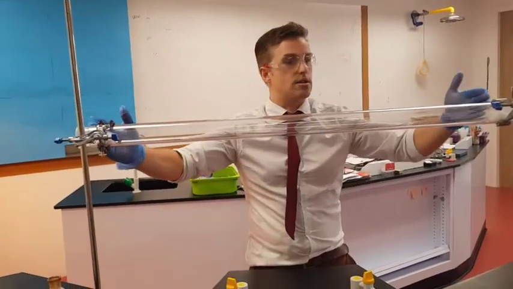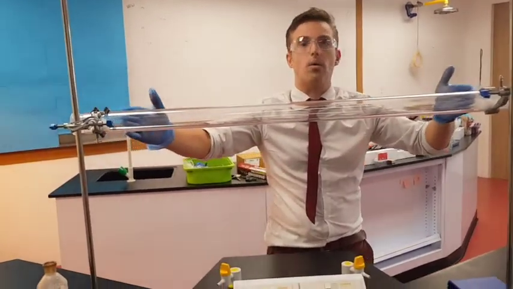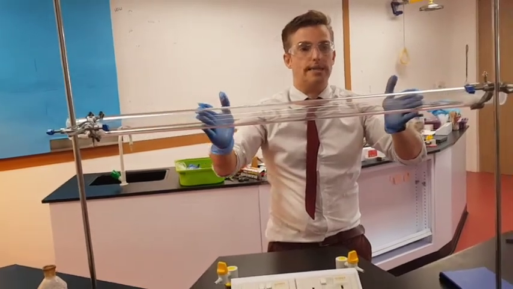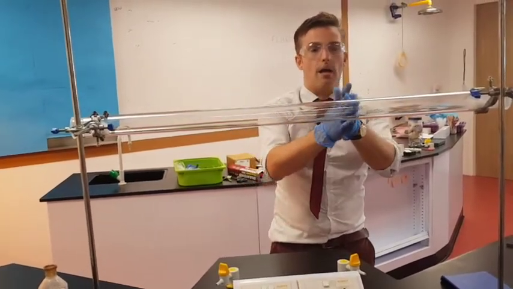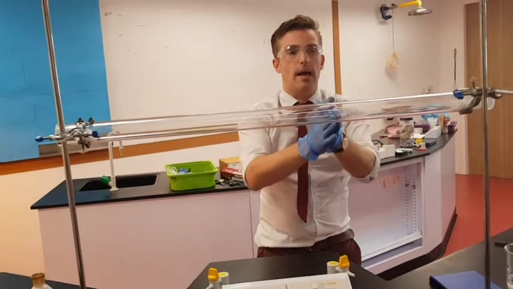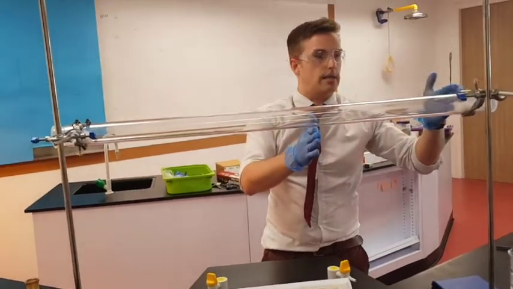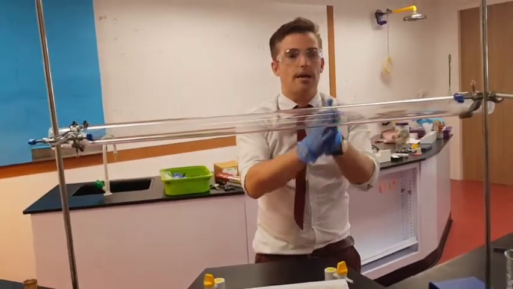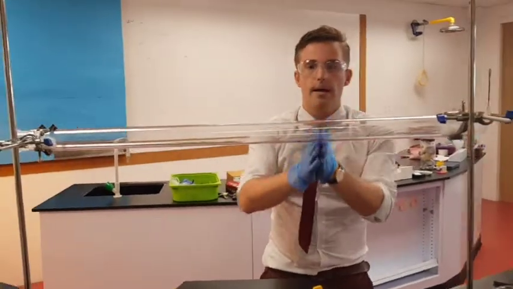The ammonia is going to be travelling an awful lot quicker. So we should hopefully see the white ring appear somewhere around here. It's not going to be really close to the HCl, but it should appear, give or take, around about here.